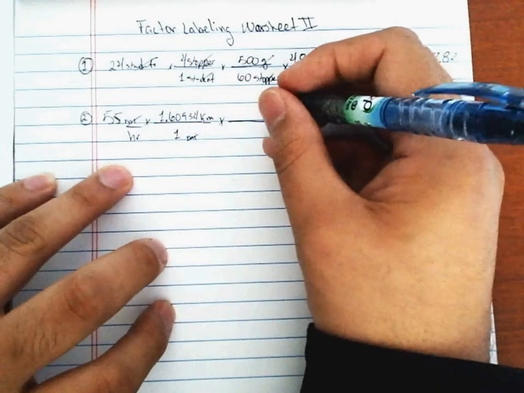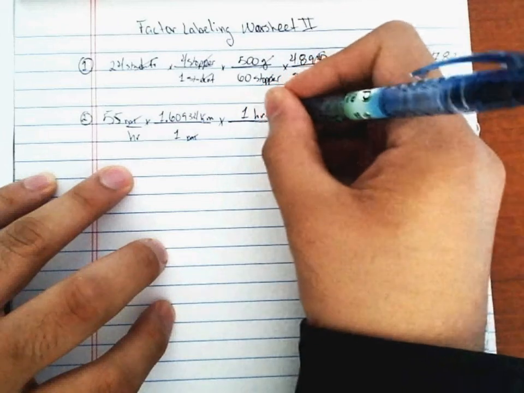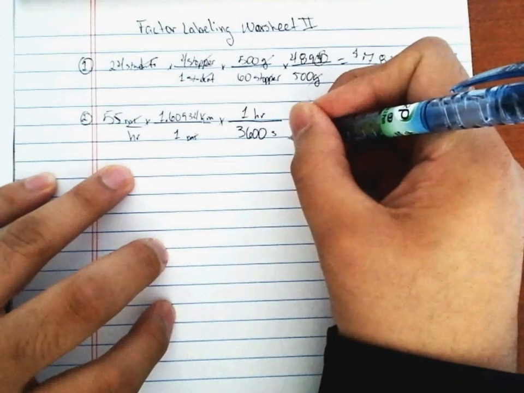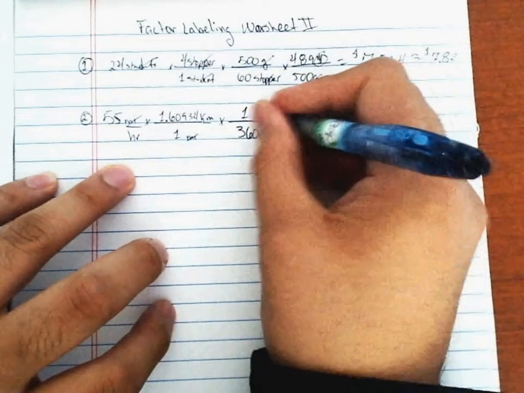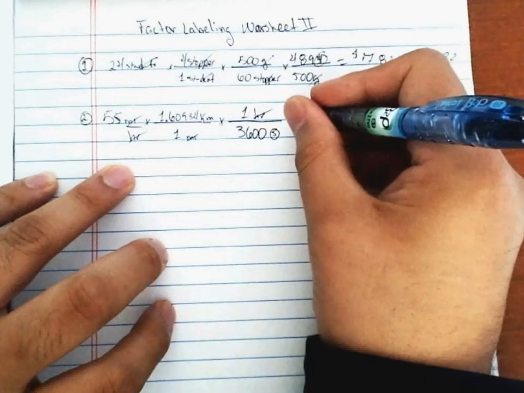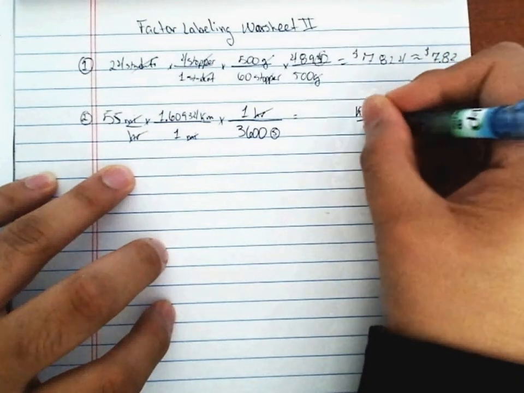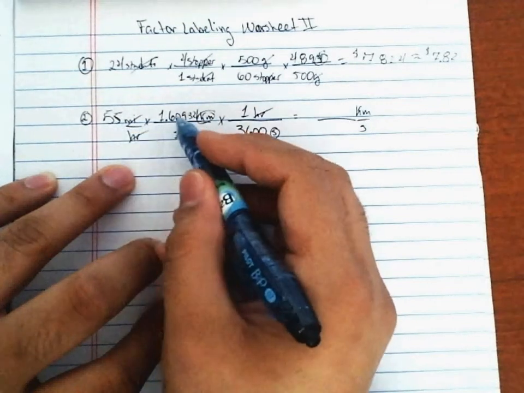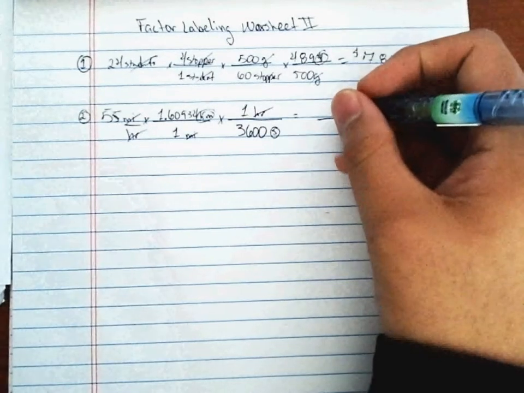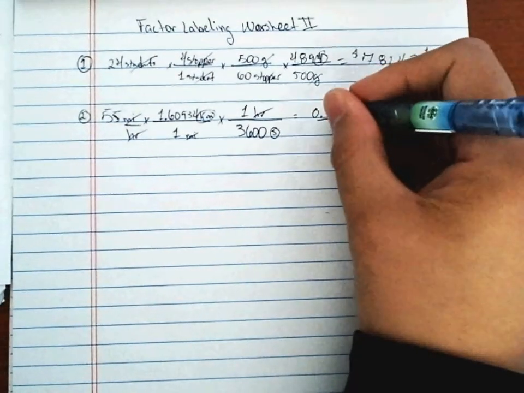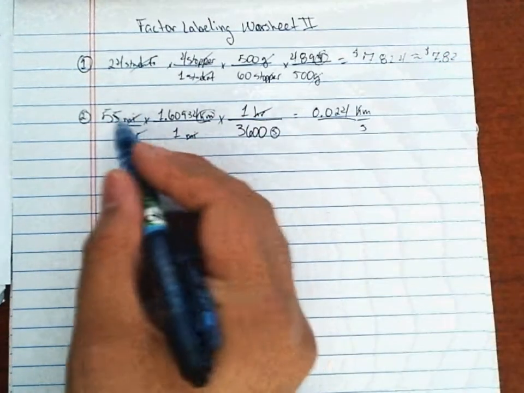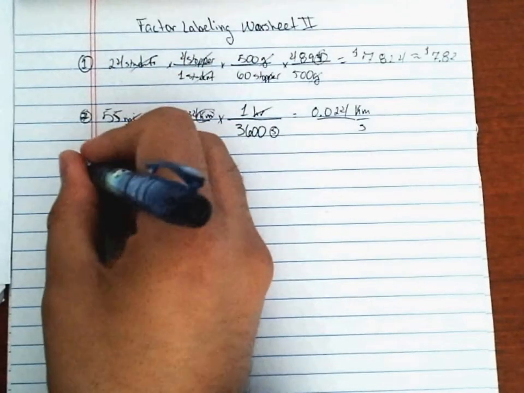Now I need to transfer hours to seconds. In 1 hour, I have 3,600 seconds. Hours will cancel out and I'll be left with seconds. So my units will be kilometers per second. So I do 55 times 1.60934 divided by 3,600, and I end up with 0.024 kilometers per second. My original had 2 sig figs, so that's what I'm going to do. It's actually 7 on the paper, I don't know why.